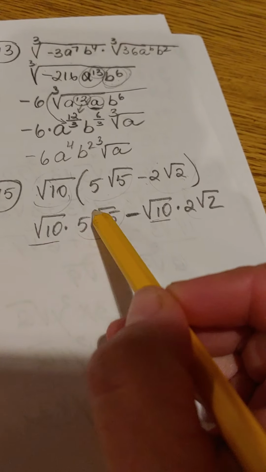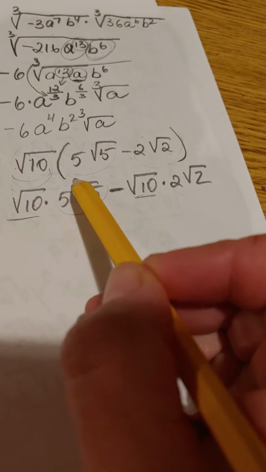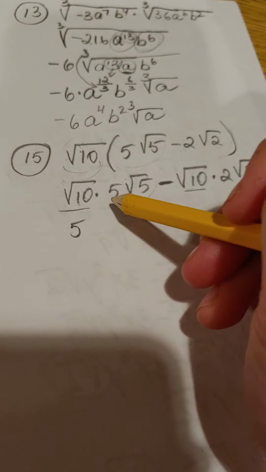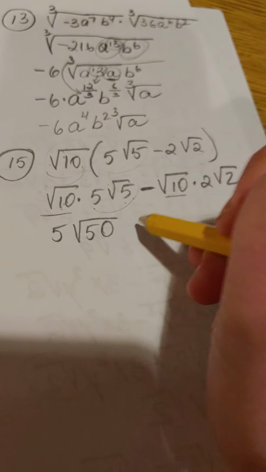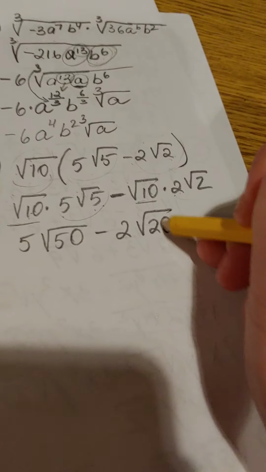Since we have the same indexes, it's square root here, square root here, we can multiply the numbers inside there. So 5 goes up front, and square root of 10 times 5 is 50, minus 2 goes up front, square root of 20.